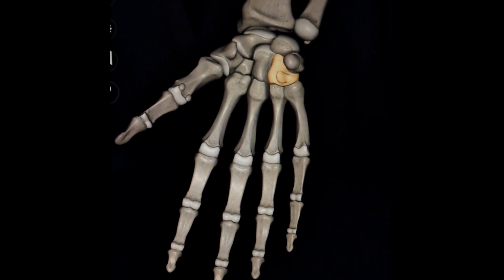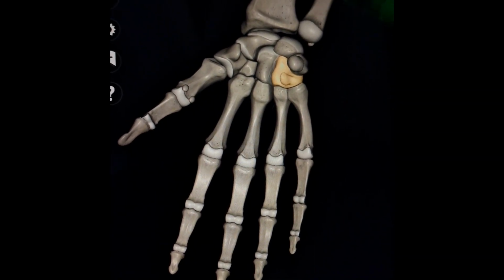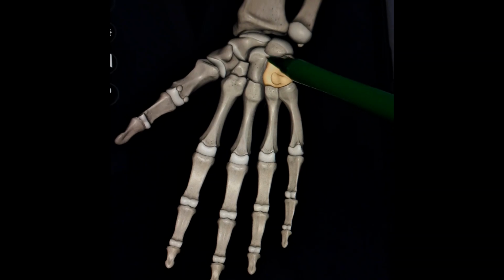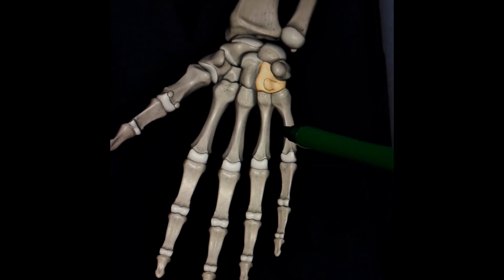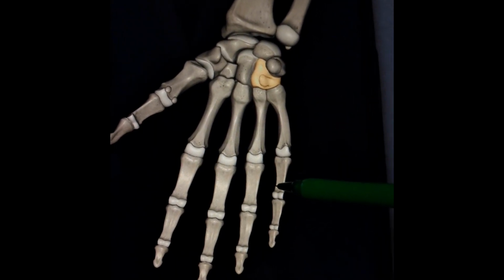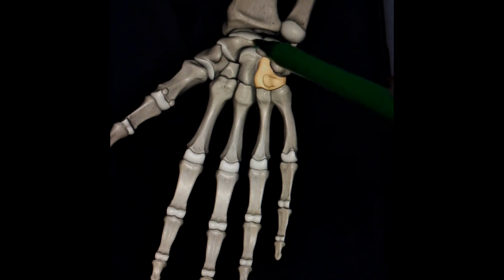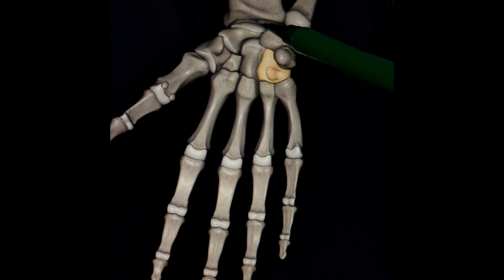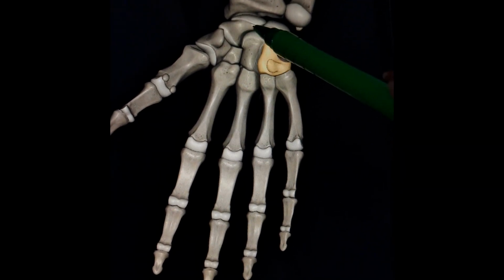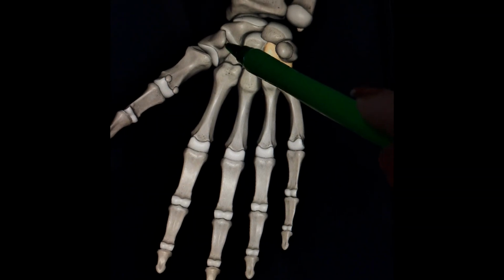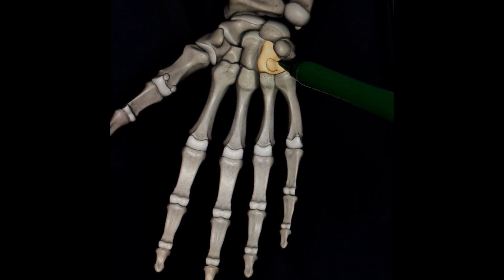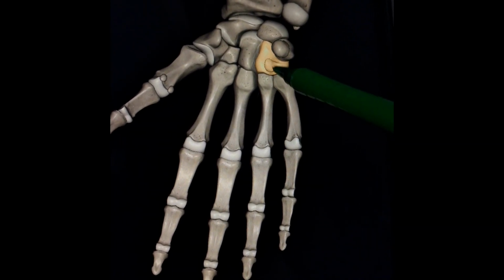Now let us see the osteology of the bones of the wrist and the hand. It consists of 8 carpal bones, 5 metacarpals and 14 phalanges. Carpal bones are 8 in number. These are arranged in the form of 2 rows, proximal row and distal row. In the proximal row there are 4 bones, and in the distal row there are 4 bones.